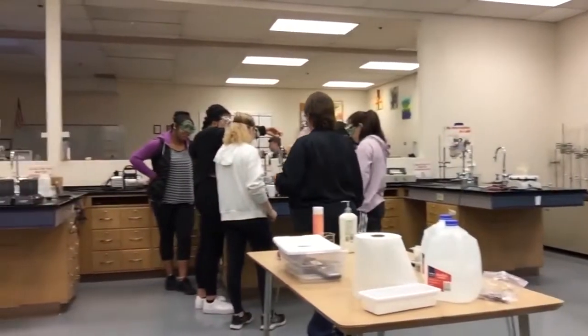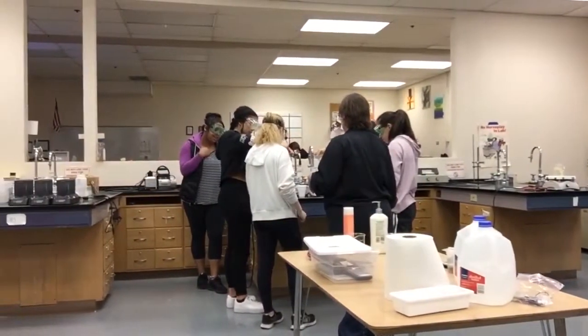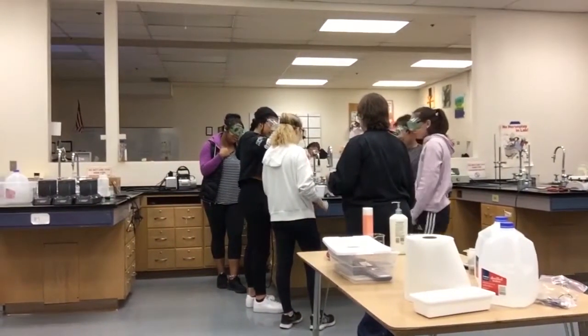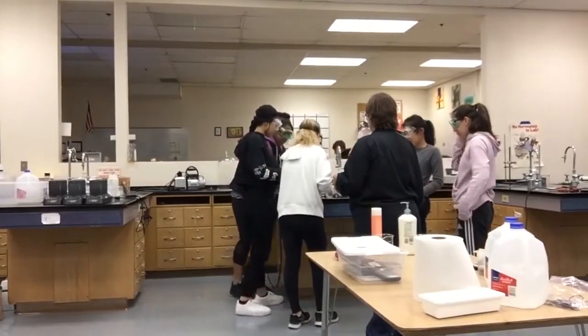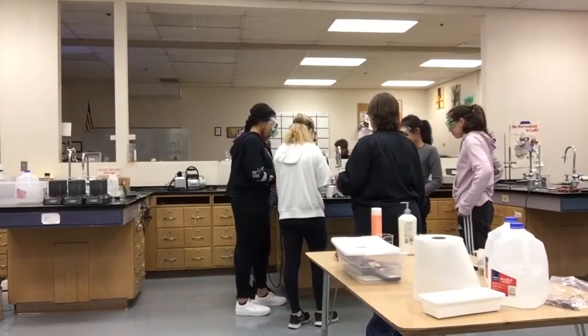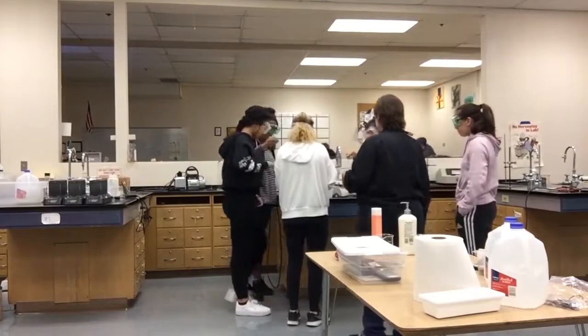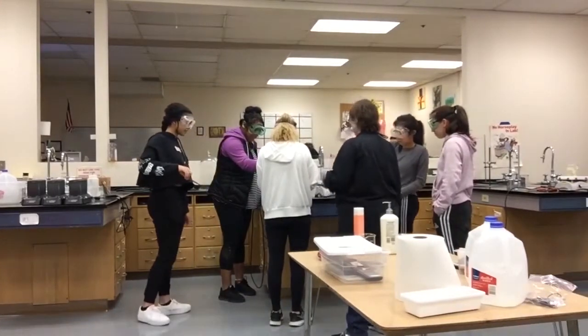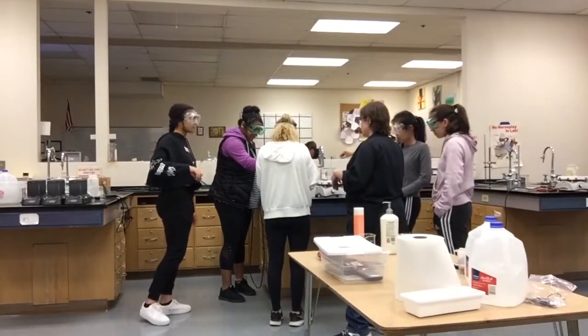This one. Perfect. Okay, lid on fast. You don't want to lose any heat. Thermometer in. There you go. Move the tongs. I don't want to get burned. It's really not hot anymore. It's in the cold water.